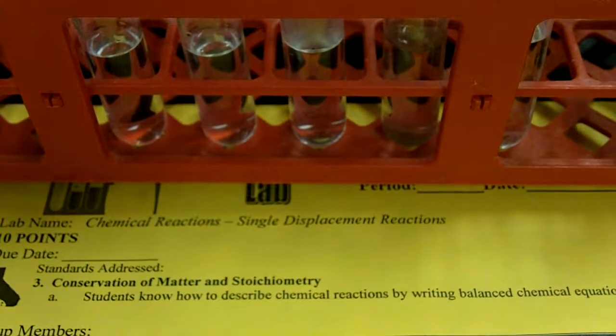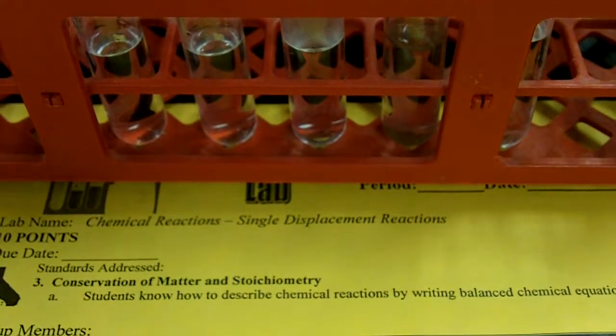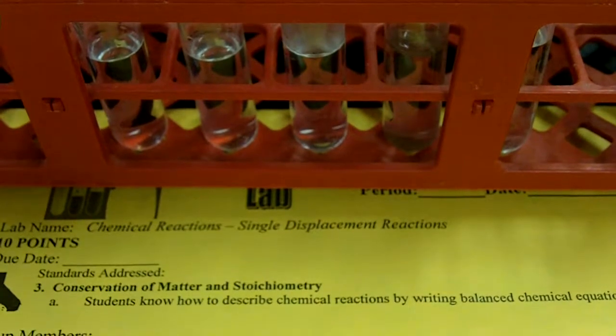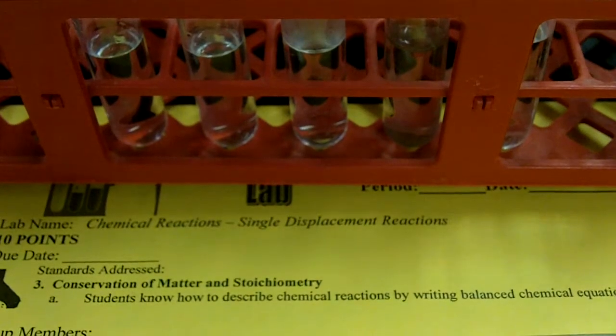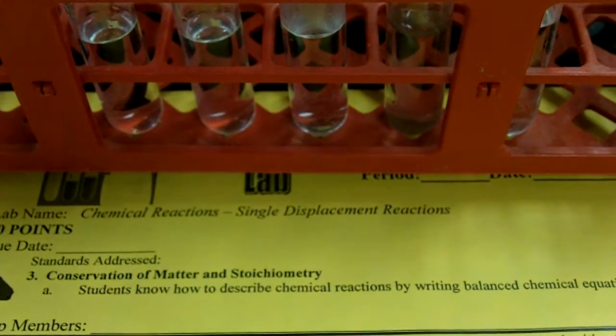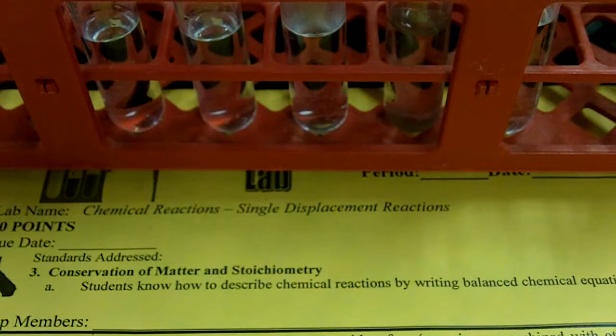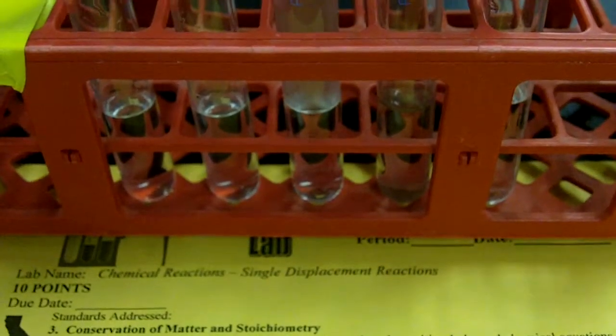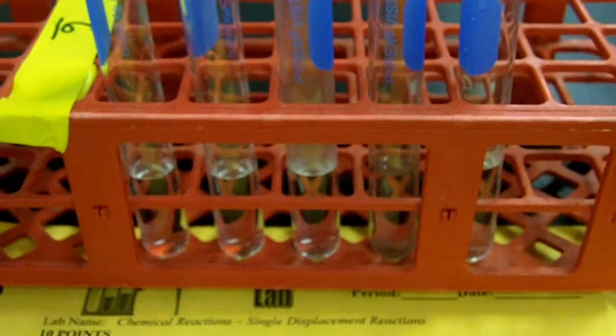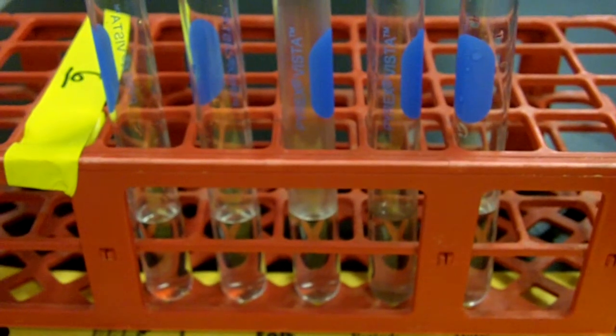Hello and welcome to the makeup lab for the second lab in Unit 5 called Single Displacement Reactions. Purpose. In nature, elements can occur either free, meaning uncombined with other elements, or chemically combined in a compound. The tendency of a particular element to combine with other substances is a measure of the activity of that element. The more active an element is, the more likely it is to combine.